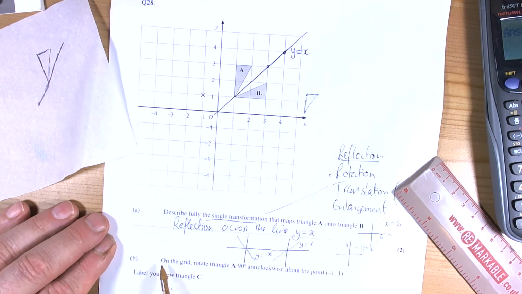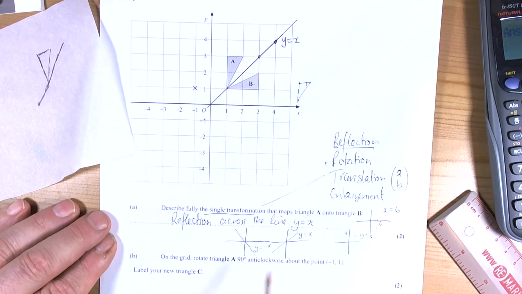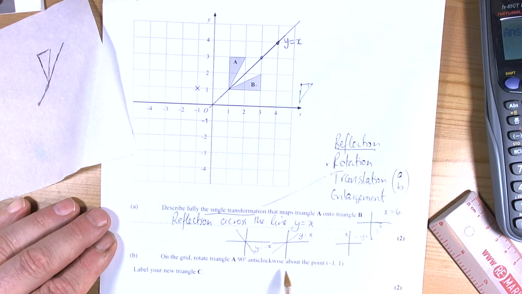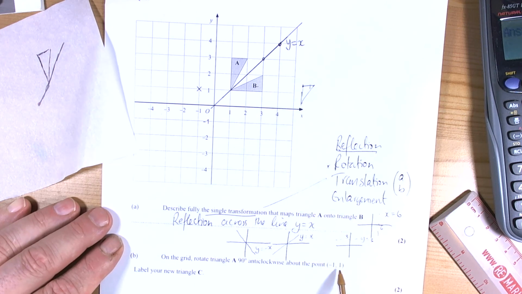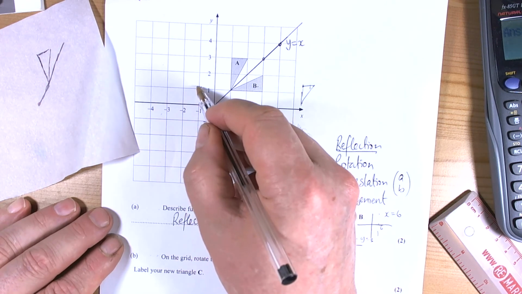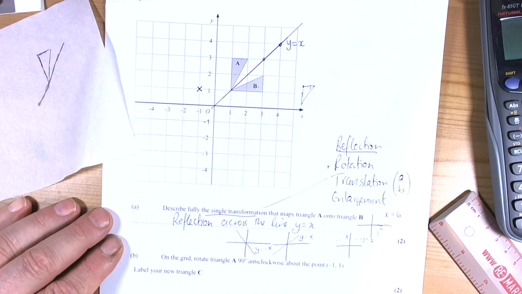Okay, so then it says on the grid, rotate the triangle 90 degrees anti-clockwise around the point negative 1, 1. So they've already marked it for us, but if they hadn't, then make sure you do mark the rotation point.